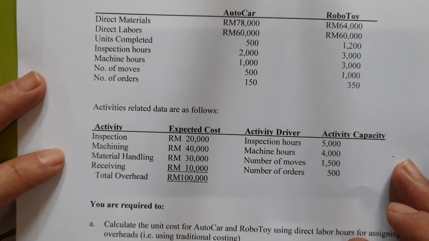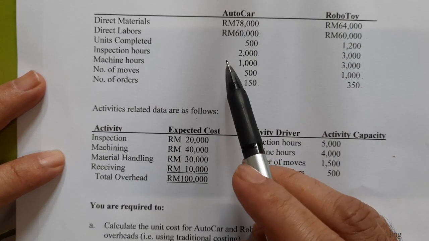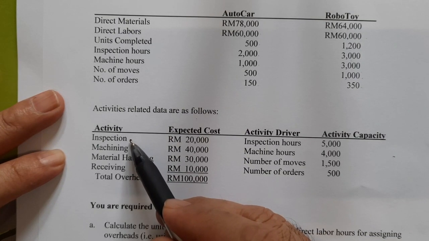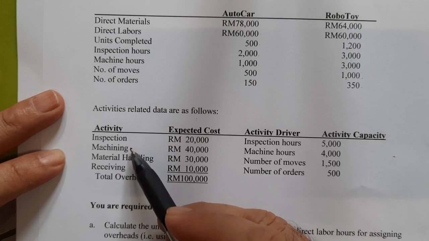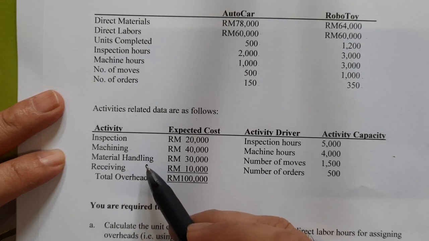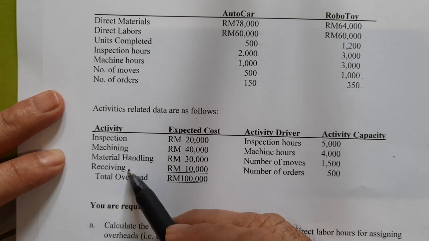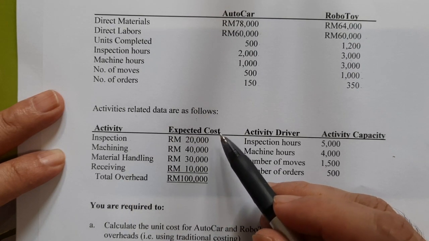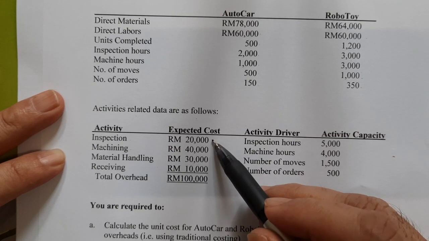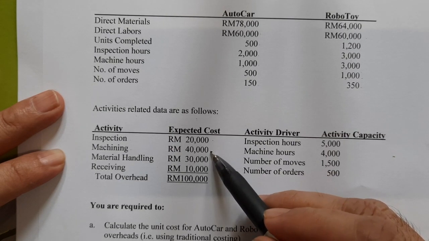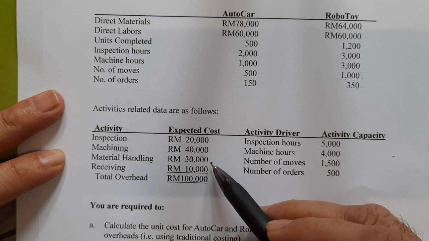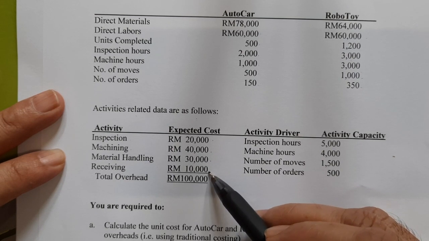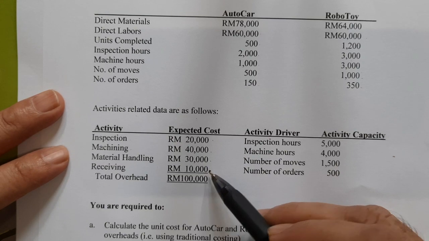So see here, to produce both products, the company has to do 4 activities: inspection activity, machining activity, material handling activity, and receiving activity. For each activity, the cost is 20,000 for inspection, 40,000 for machining, 30,000 for this activity, and 10,000 for this activity.